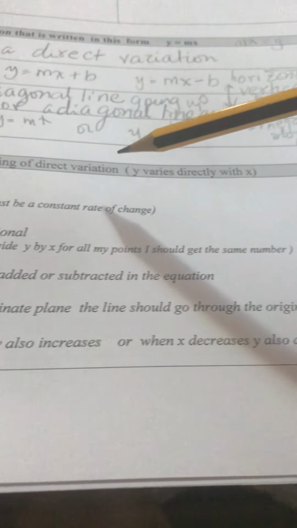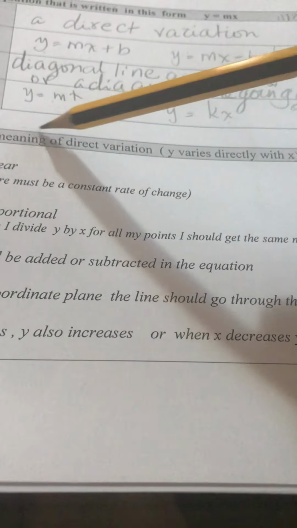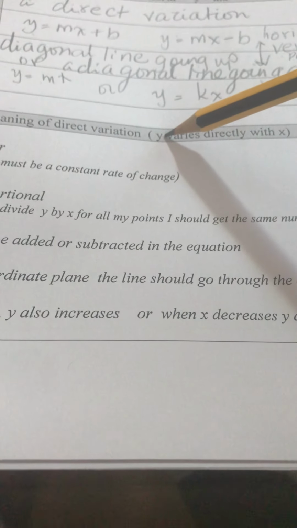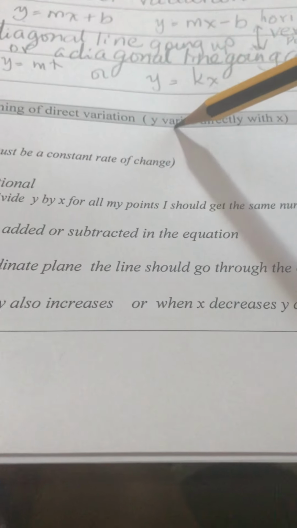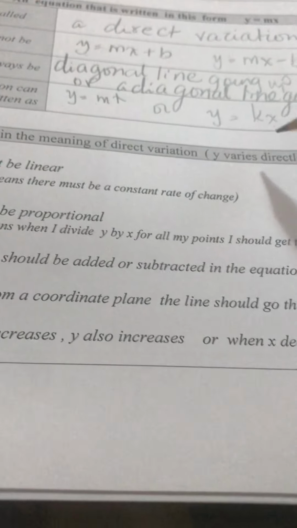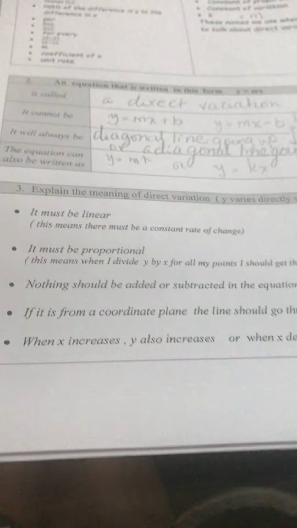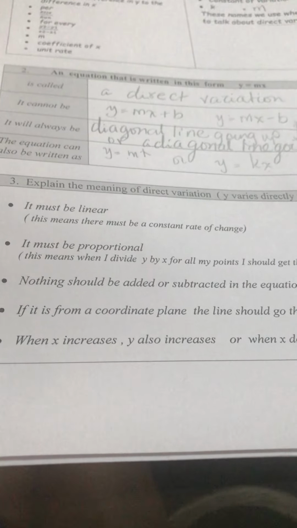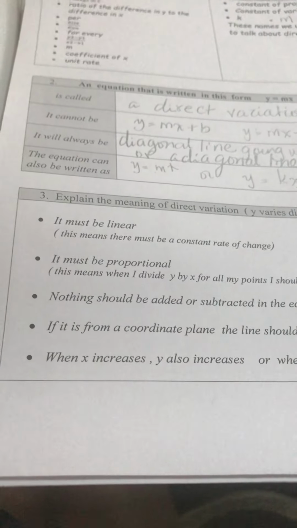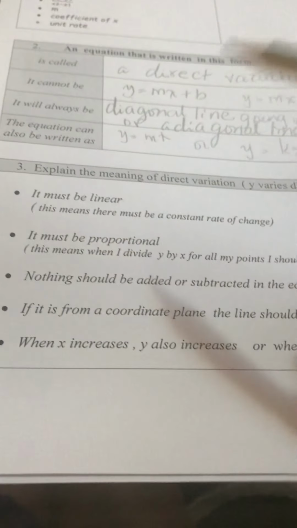Alright. So now we're here. Explain the meaning of direct variation. When I say direct variation, I mean y, you start with your y, varies directly with x. So how will I know I have a direct variation? One, the relationship of y and x must be linear.